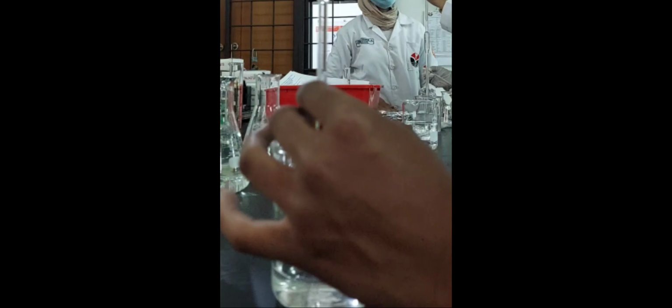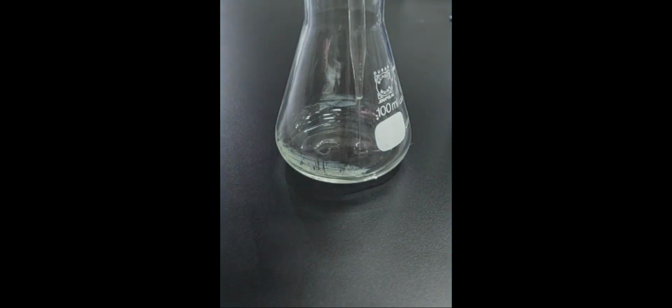Next, for the tap water. For the procedure, it's the same as the zinc sulfate. Do the same sequence but replace zinc sulfate with tap water. And then, don't forget to repeat 3 times.